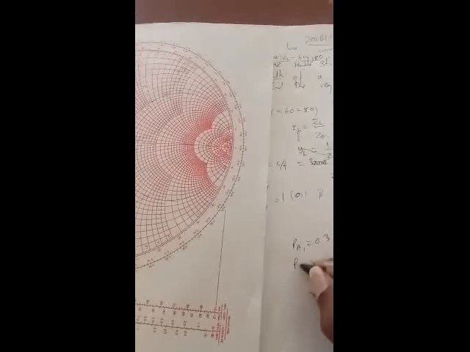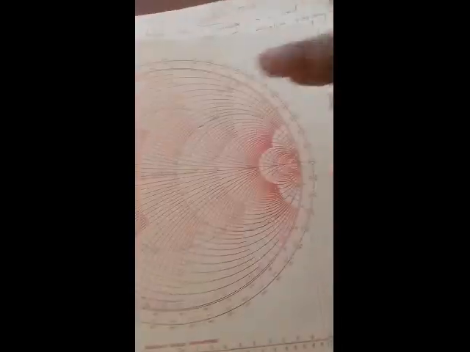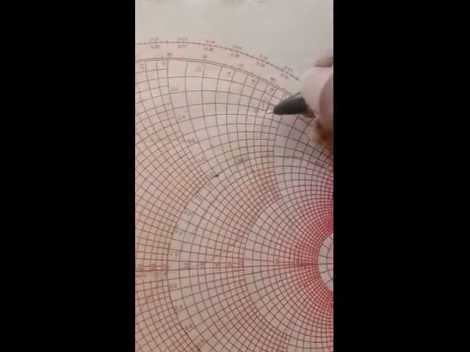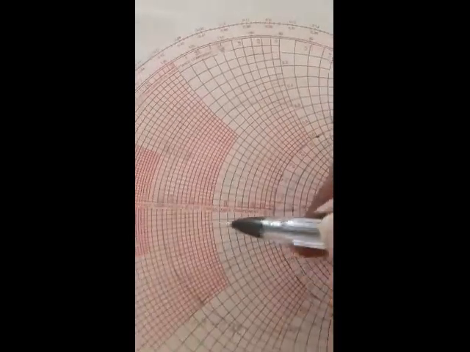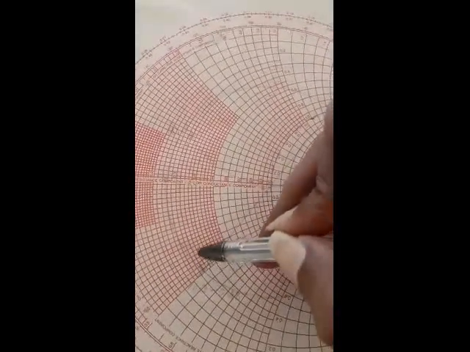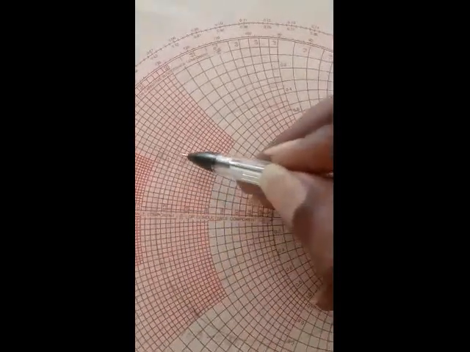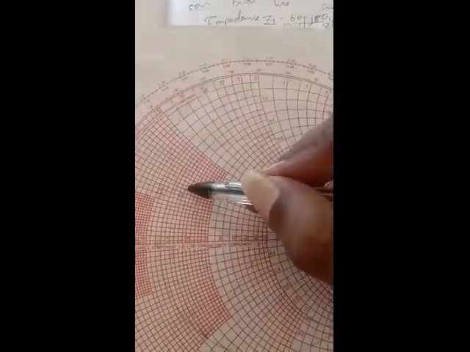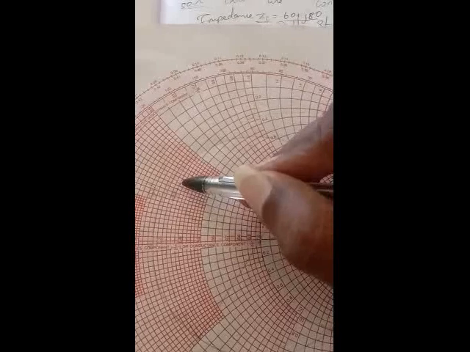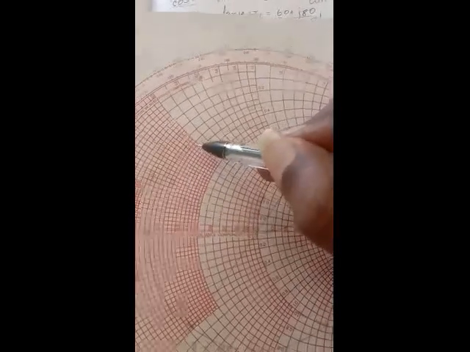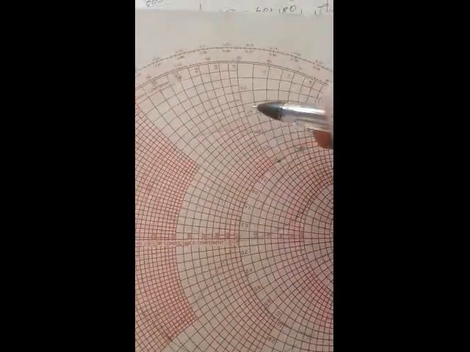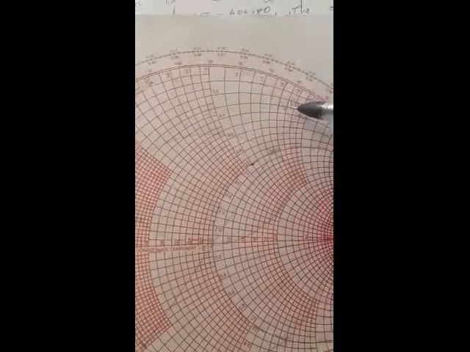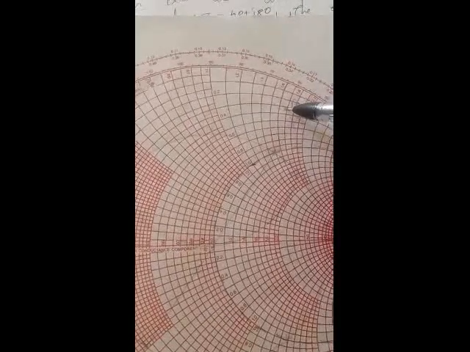Then PA2. PA2 means what? Look at this, this is PA2. How do we get it? Because you have to move from this point and reach this circle, the 1 by 8 circle. The first attack is PA1, and you are moving over the track like this, and you are coming to PA2. This is the next attack.